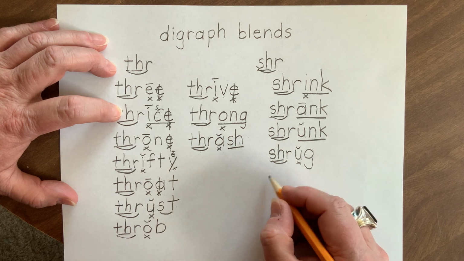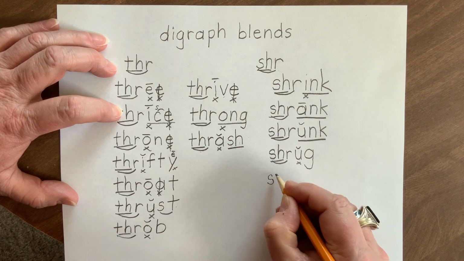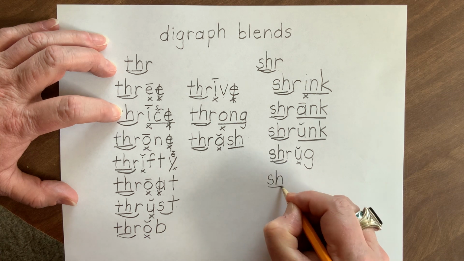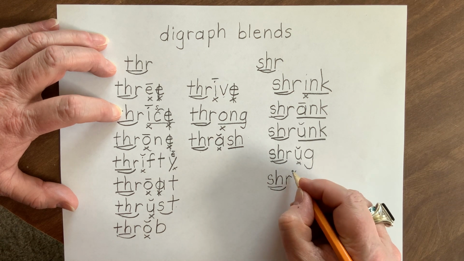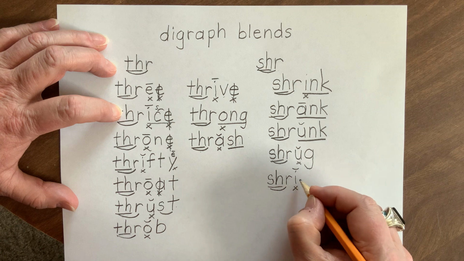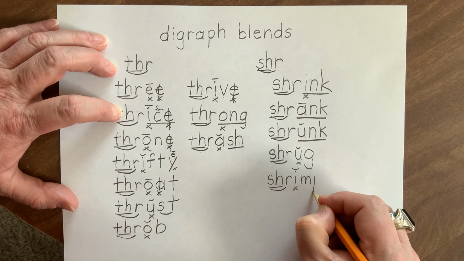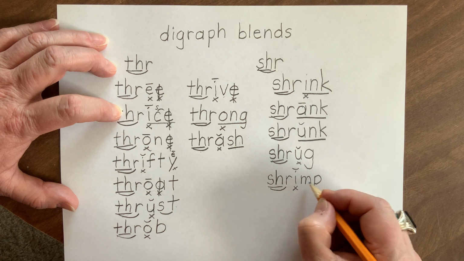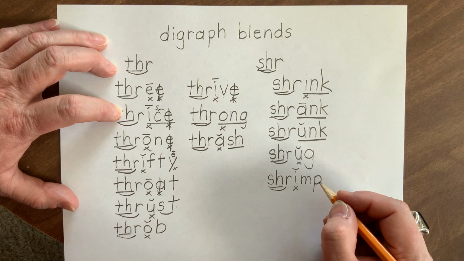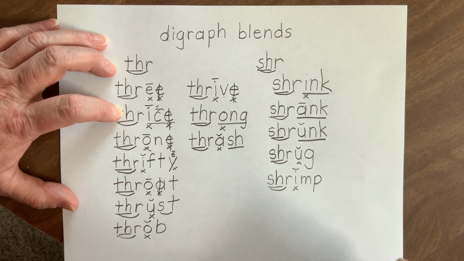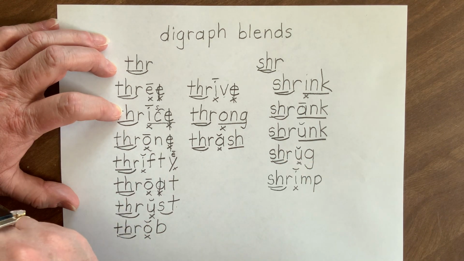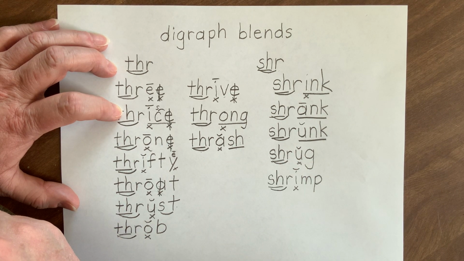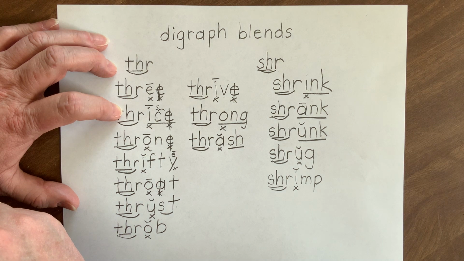Here's the word shrimp. SH digraph with the R to make the digraph blend. It's a short I sound. Shr. These two consonants are making the I do the short I sound. Shrimp. Now we can also use that word to say, because shrimp are so little, sometimes we can call something a shrimp or tell it's like a shrimp because it's so small. That dog is a shrimp, meaning it's a really teeny little dog.